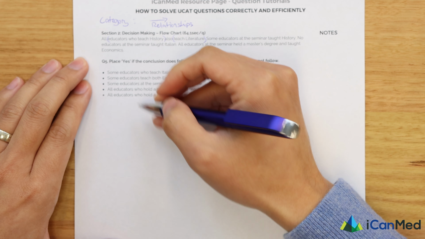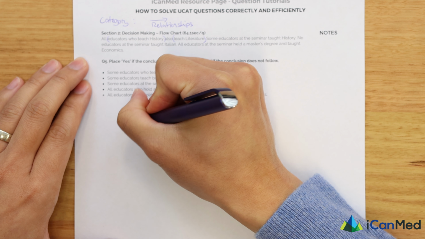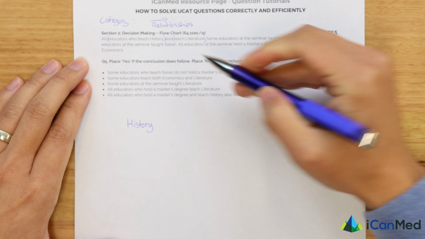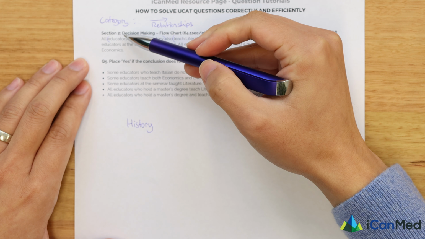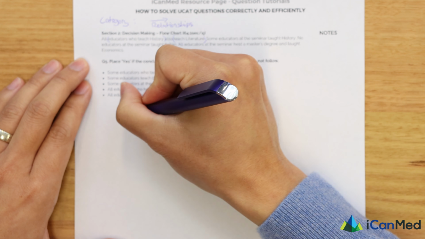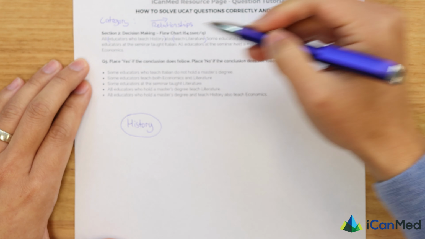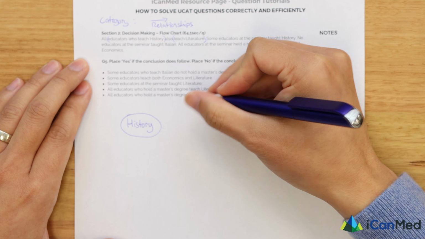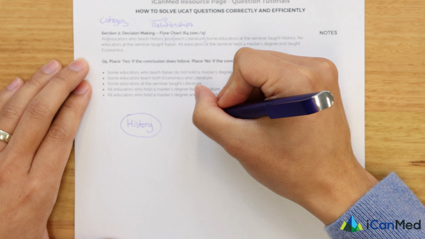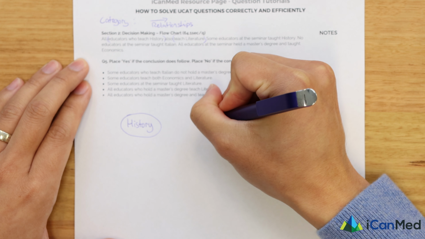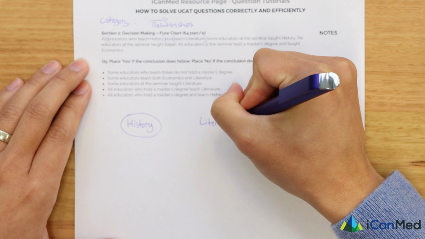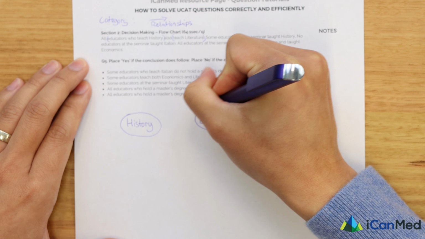So my first bubble are those that teach history. Now, you don't have to write the whole group of words out. So instead of writing educators who teach history, I'll just write the word history to represent that bubble there. Now the next bubble is the literature bubble. So this is my next category. These are all the educators that teach literature. And that is my second bubble there.